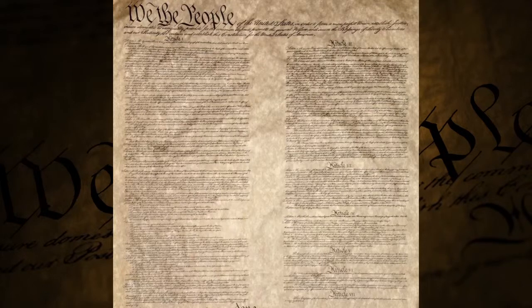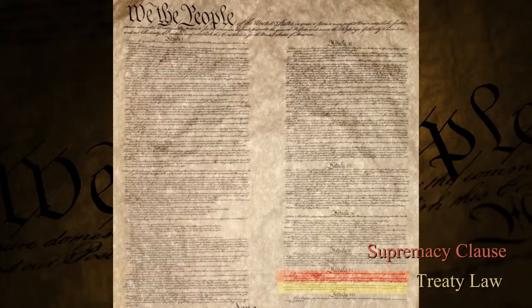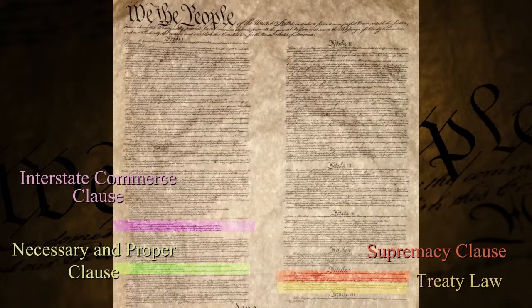Here are the 5 clauses we're going to talk about. First, the Supremacy Clause. Second, Treaty Law Clause. Third, the Interstate Commerce Clause. Fourth, the Necessary and Proper Clause. And fifth, General Welfare Clause. Those are the 5 clauses that everyone should know. I've been doing this for about 4 years, and I've had thousands of conversations with legislators, governors, all kinds of political groups and parties, etc. And I'm telling you, all of my conversations revolve around these 5 clauses. That's why I've identified them as the 5 clauses everyone should know.